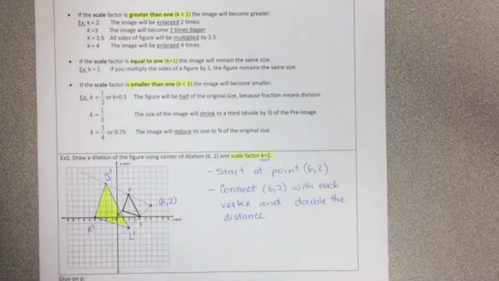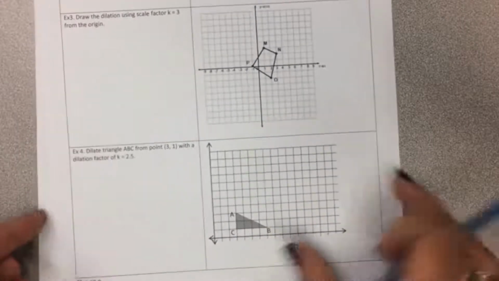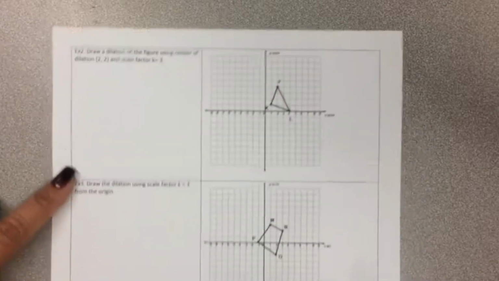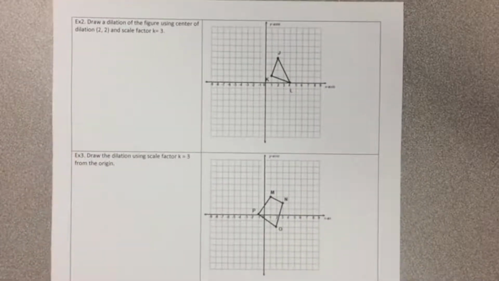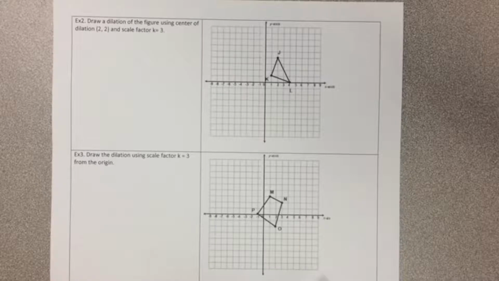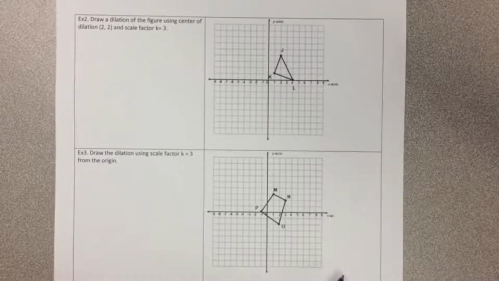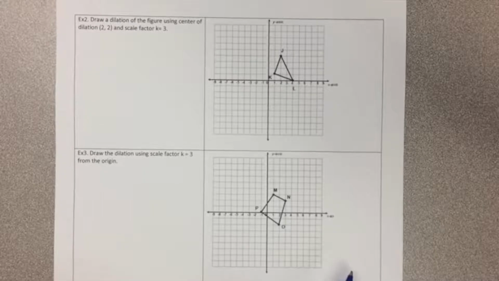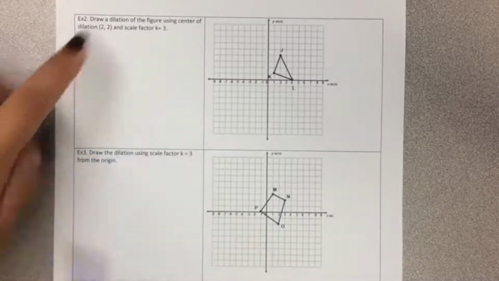Let's see another example. In the directions it says draw a dilation of the figure using center of dilation (2, 2). So the center of dilation is where the point of dilation is, and then scale factor 3.